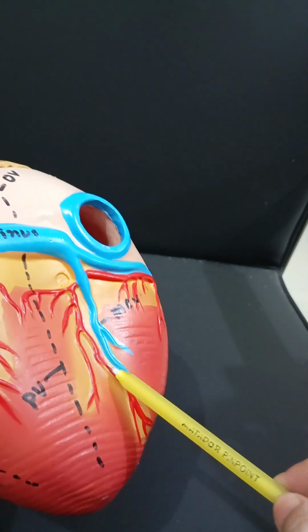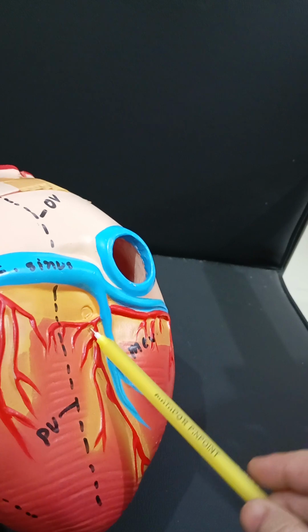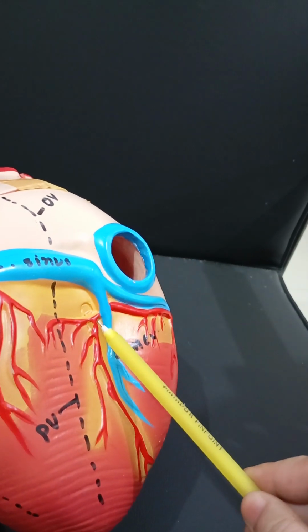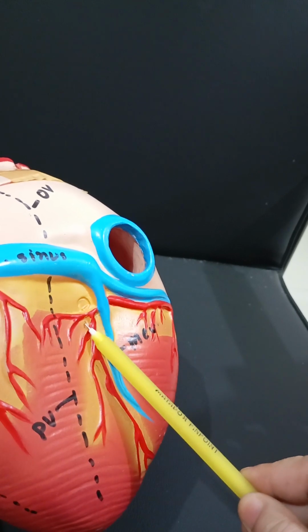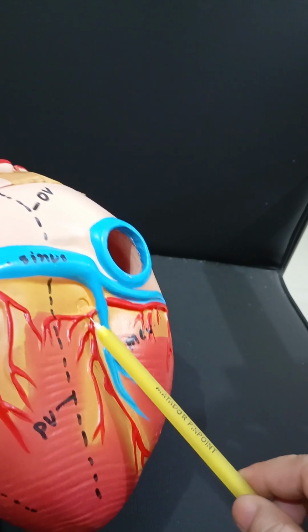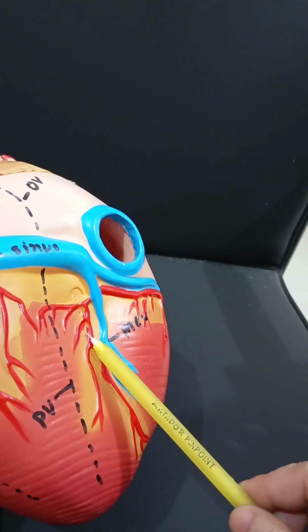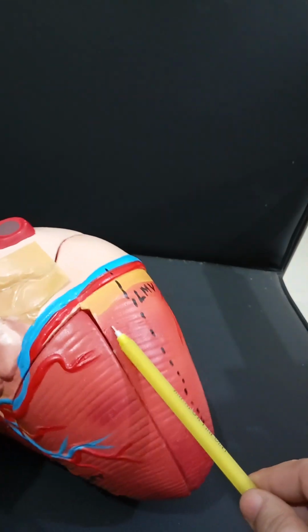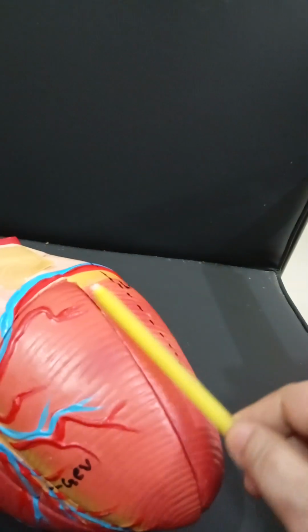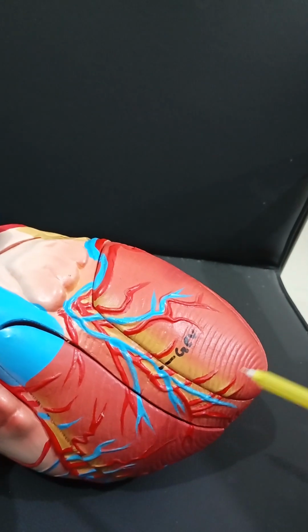The posterior interventricular branch of the circumflex artery supplies the posterior 1/3 of the interventricular septum, so this supply is also lost. So what happened? There is total loss of blood supply to the interventricular septum, loss of blood supply to the whole left ventricle and part of the right ventricle.